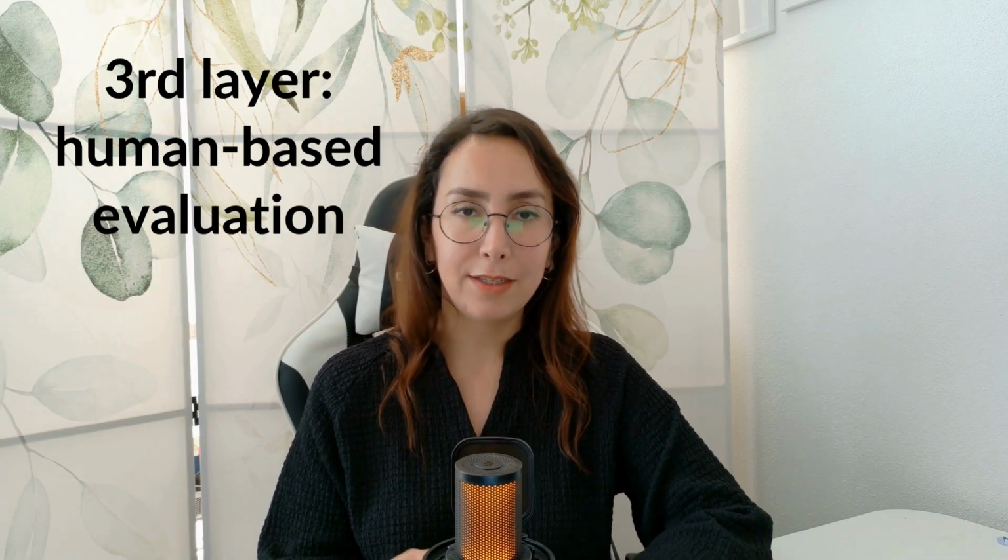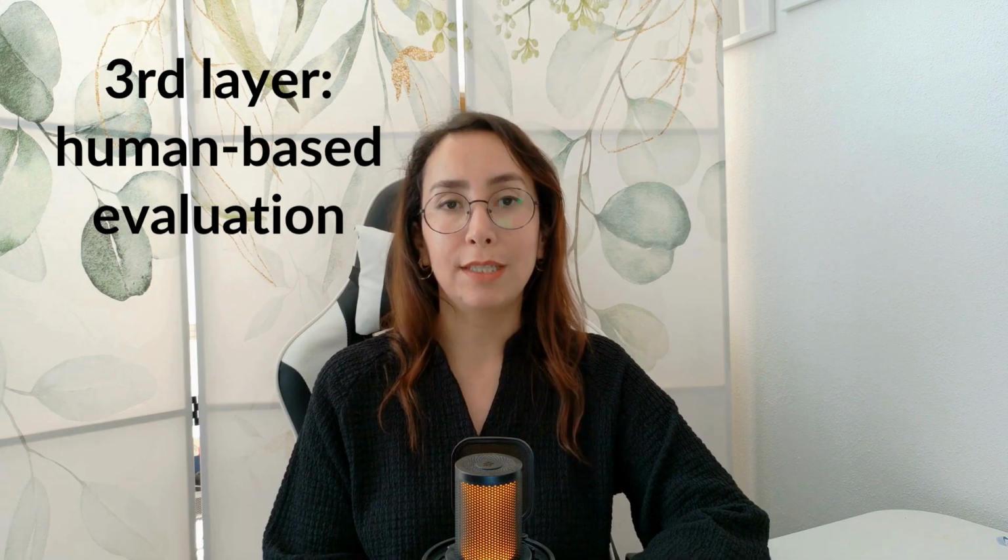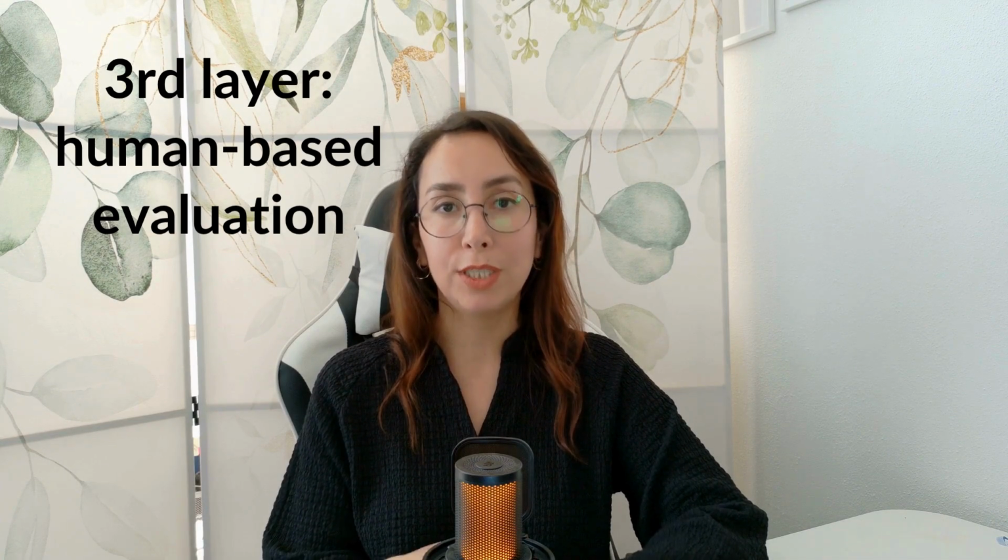The third layer of this evaluation strategy is about human evaluation, which is finally the gold standard. Humans can catch the things that models and metrics cannot. They are really good at catching reasoning quality, factual correctness, edge cases, domain-specific nuances, safety, and compliance. And I have to say that human evaluation works very well if you are applying it properly.